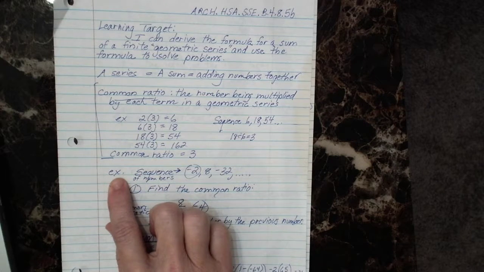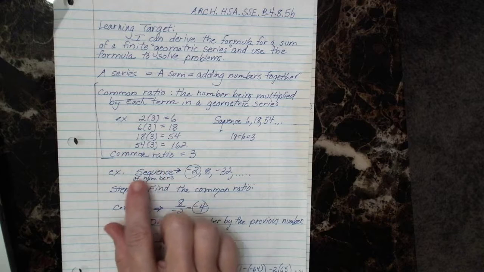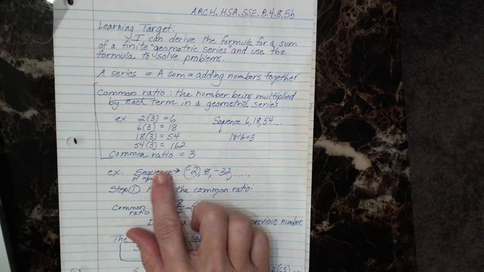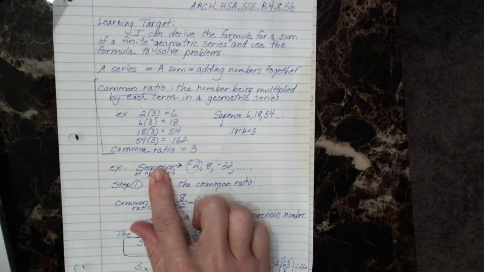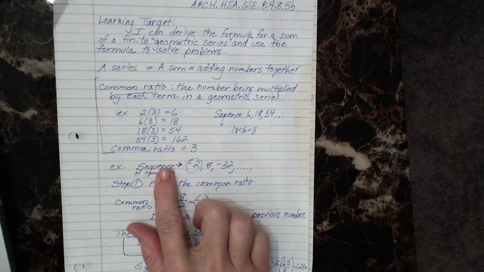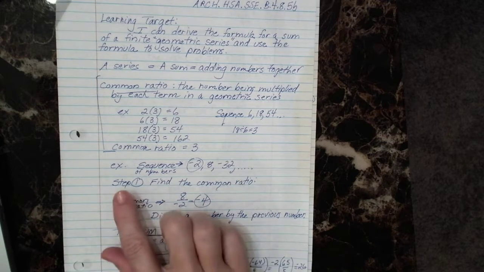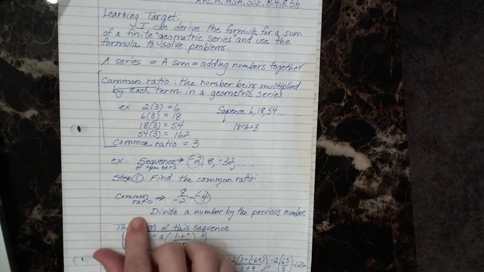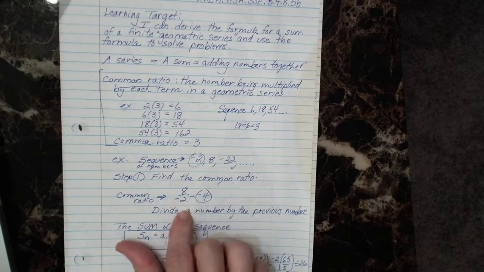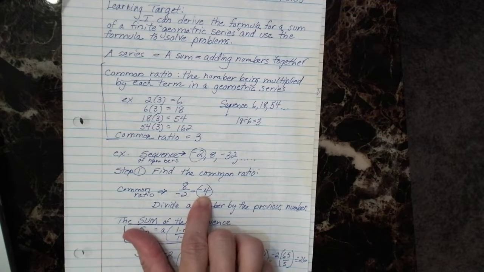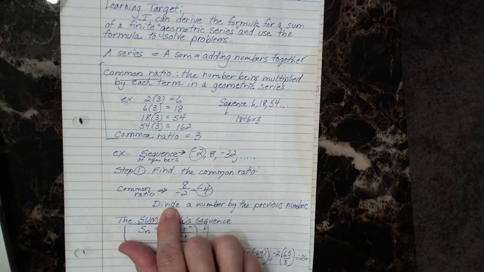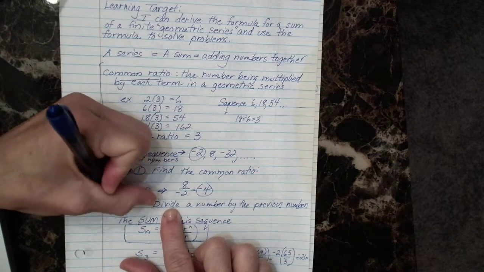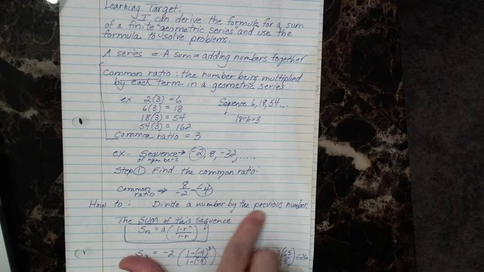So let's take another example. A sequence of numbers is numbers separated by a comma. They're not being added together yet. That would make it a series. So for the sequence here, step 1, we want to find the common ratio. The common ratio would be 8 divided by -2, which is -4. So, to find the common ratio, you divide a number by the previous number.